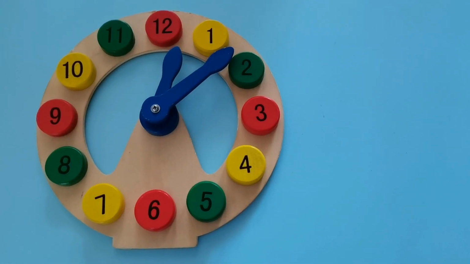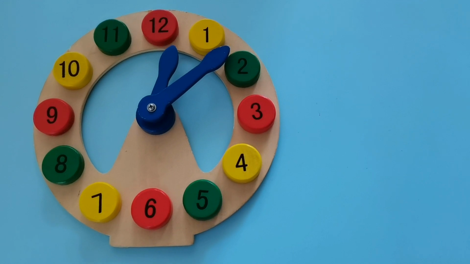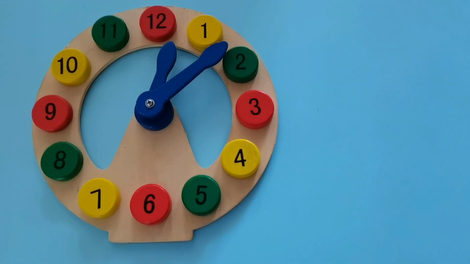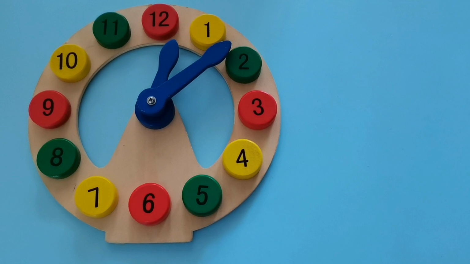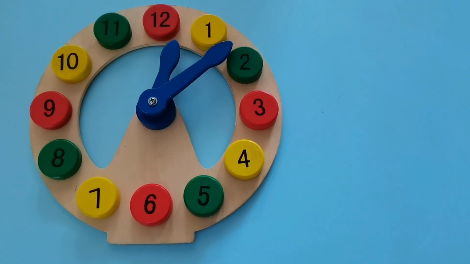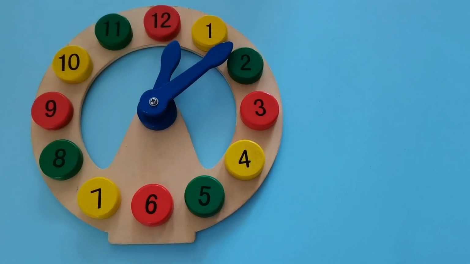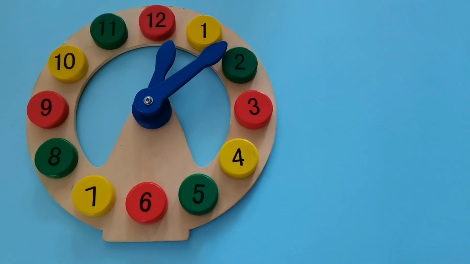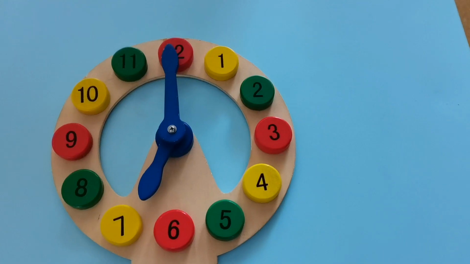Another thing is, if you have a clock at home, you can notice that there is a moving hand. We call it the second hand. For this lesson, the second hand is not needed because telling the time doesn't actually require how many seconds have passed. So let us just use the small and the big hand.